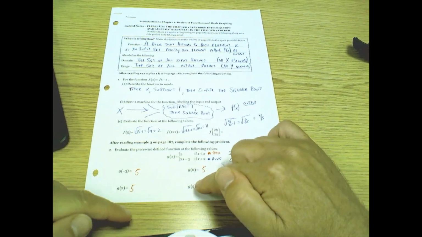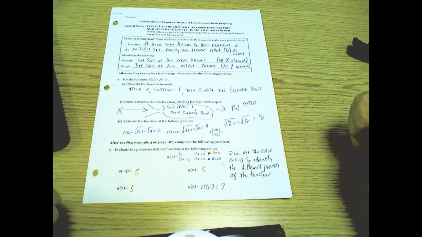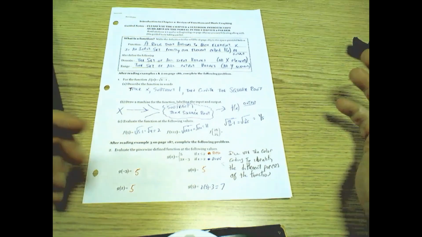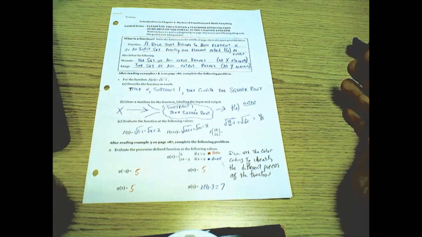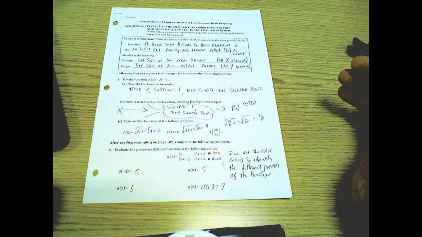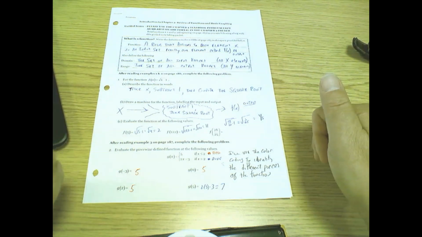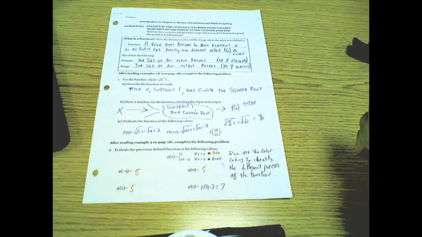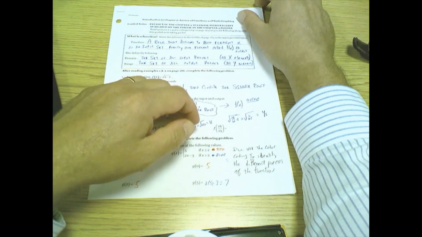When I do an input value of 5, as you see here, well, I live in the blue part of this function. I plug 5 into 2x minus 3, 2 times 5 minus 3, 10 minus 3. G of 5 is equal to 7 on this piecewise function. We're going to do a lot with piecewise functions as we roll forward in section 2.2.